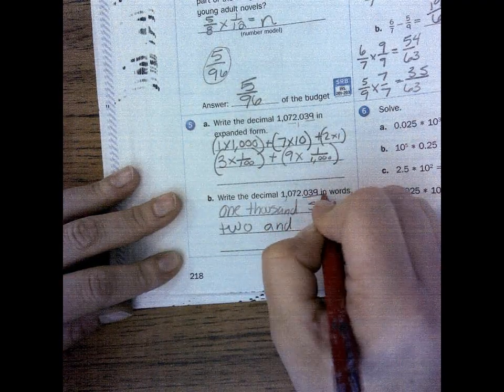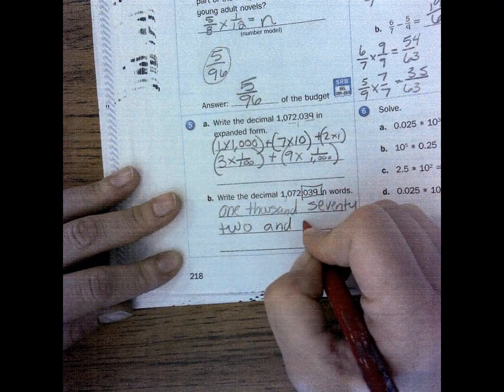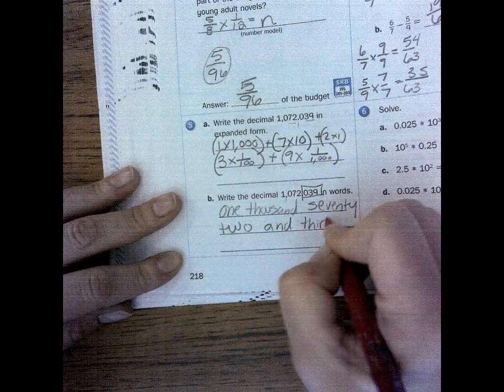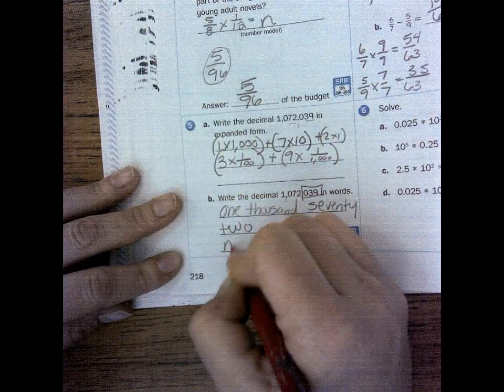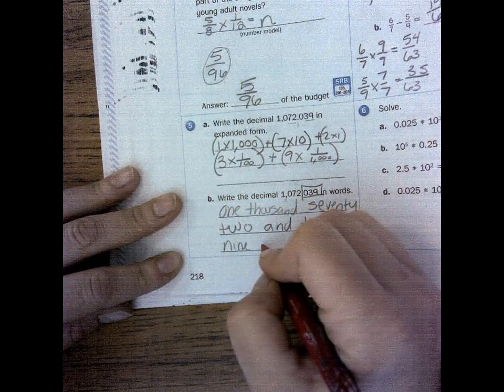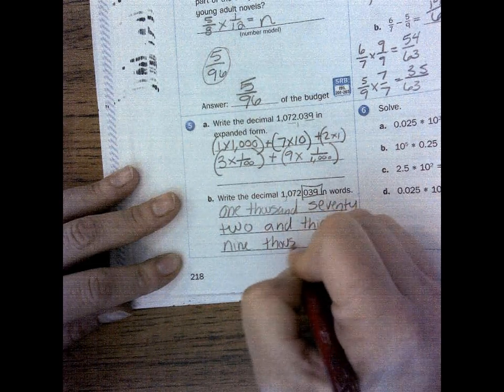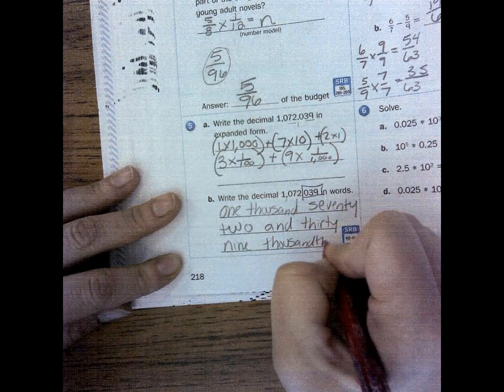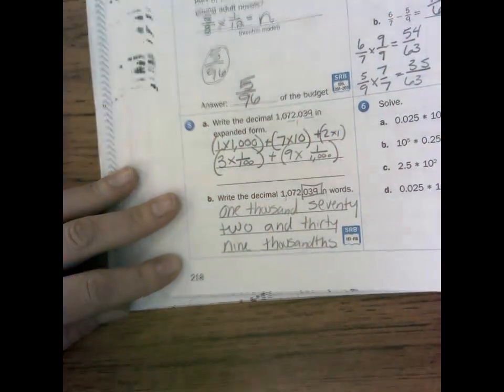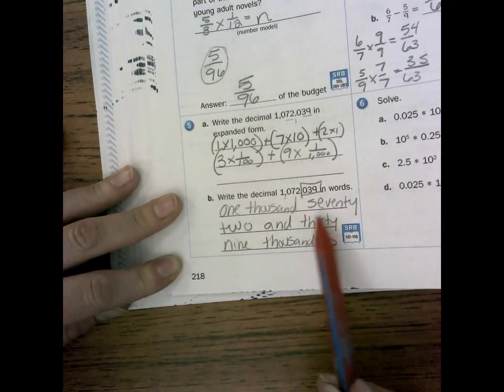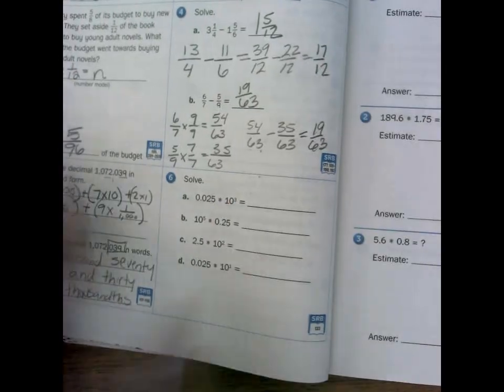Then I have the number 39. And the place value of that 9 is in the thousandths place. So if I were to read that number to make sure I have it correctly, it would read 1,072 and 39 thousandths.